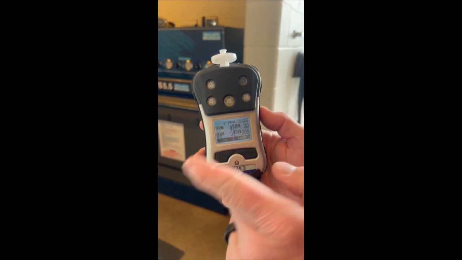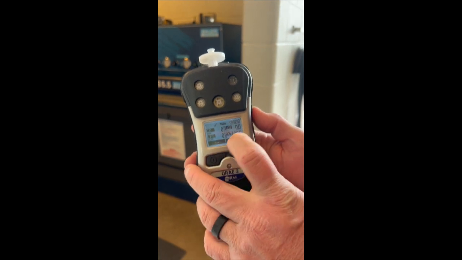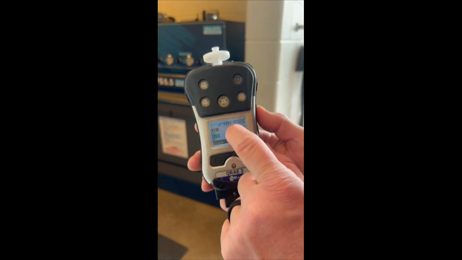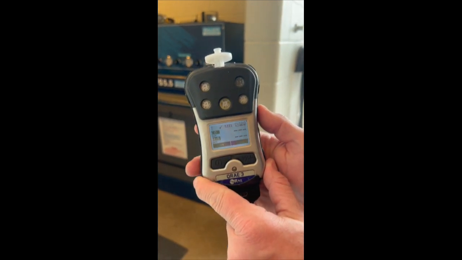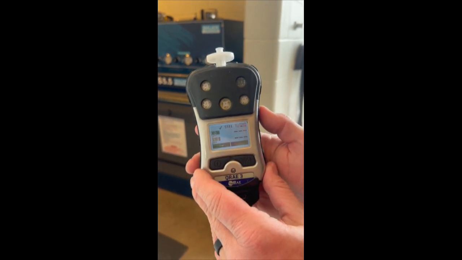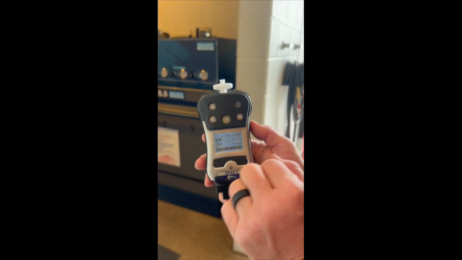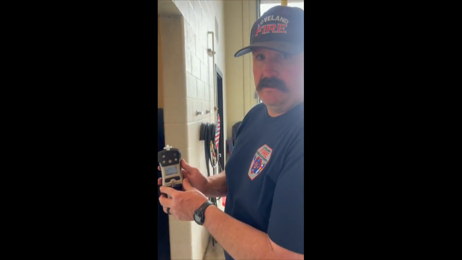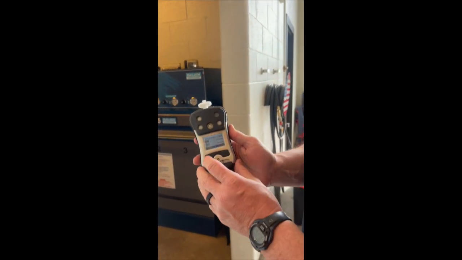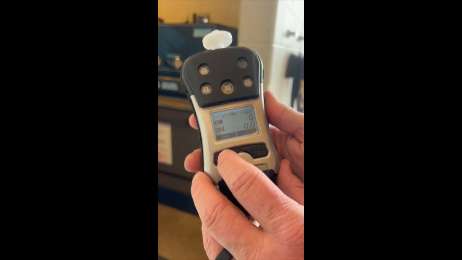So our peak values have been 0 because it hasn't changed since we turned it on. Our minimum values have also been 0. You'll notice the STEL, which is the short-term exposure limit, has no numbers because the short-term exposure limit is based off of a 15-minute period. So in order to have a number, the monitor needs to be on for 15 minutes. At that point, the STEL will start to appear in those two areas. Our time weighted average, in this case, is 0.